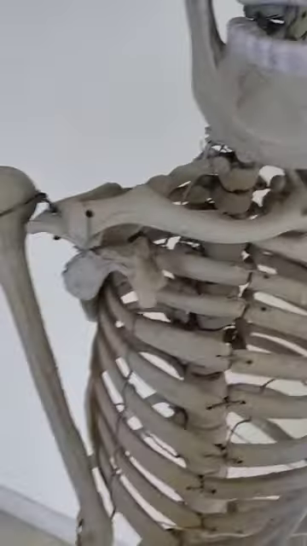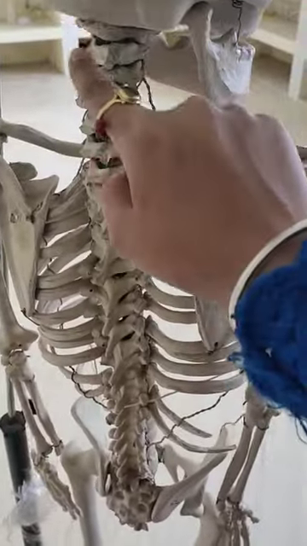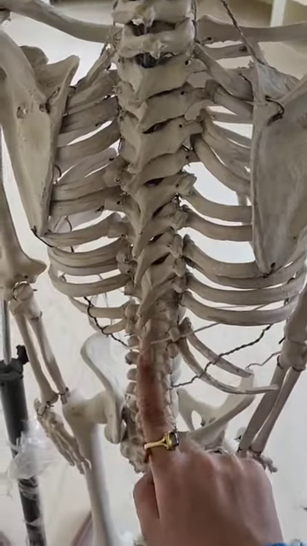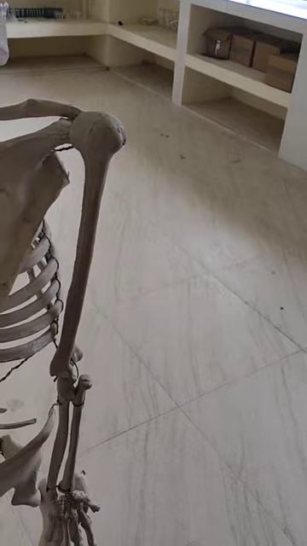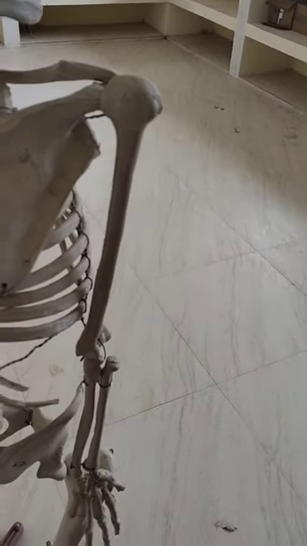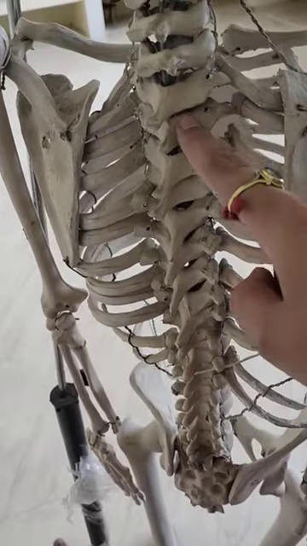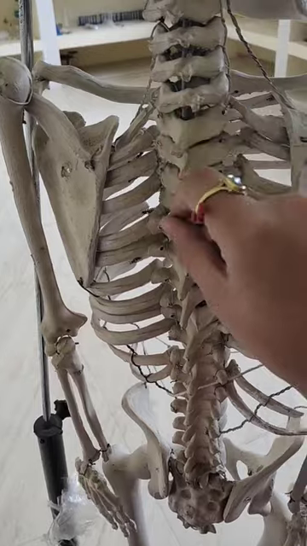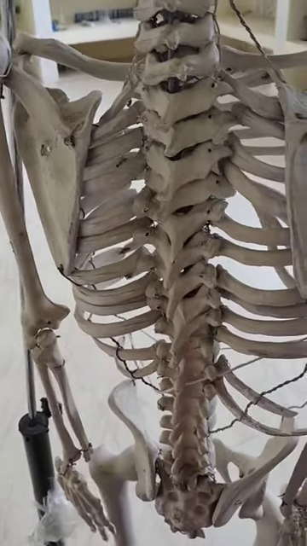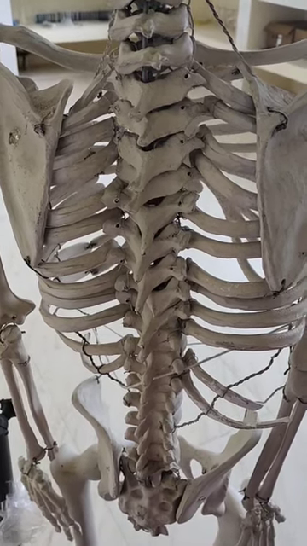Now the second part that we discussed in the class is your backbone. This is your backbone. It is made up of how many bones? It is made up of 33 bones. It is also called the spine. These 33 bones are called the vertebrae, and what does it form? It forms the vertebral column.